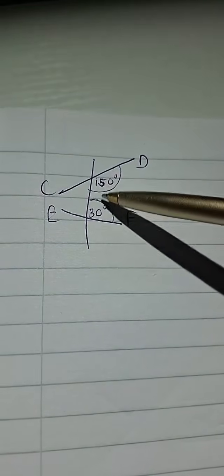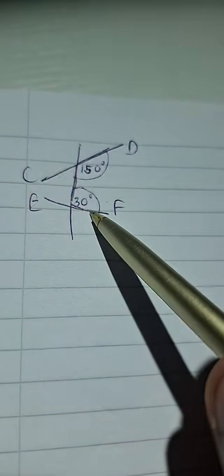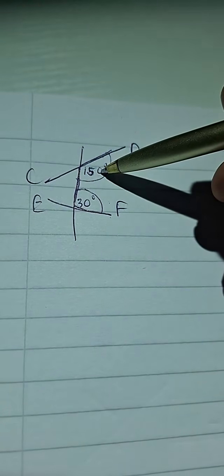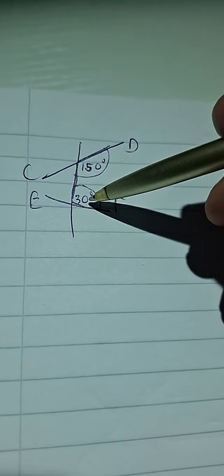What is this angle? It's 150, right? And what is this angle? It's 30, right? These two angles, what position are they in? Aren't these angles in that position of U? Let's first establish that. Yes, they are. They are found inside the parallel lines. But what do we notice about them?